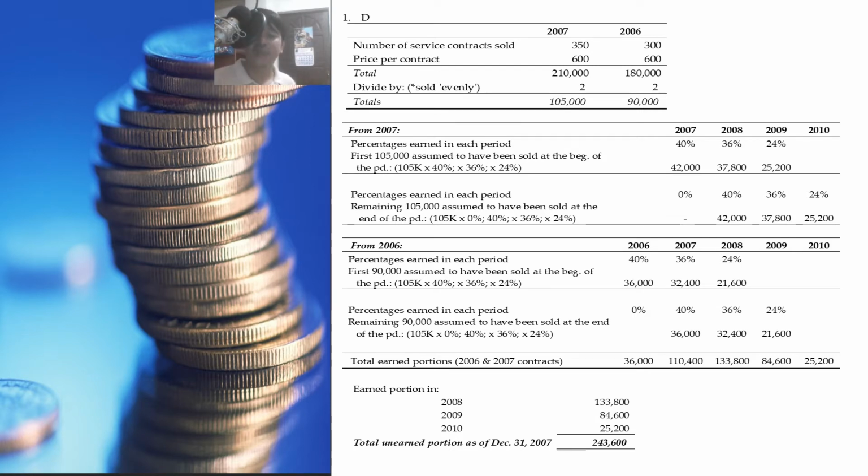So, 105,000 times 40% is 42,000 for 2007. For the next year, 36%. So, 105,000 times 36% is 37,800.